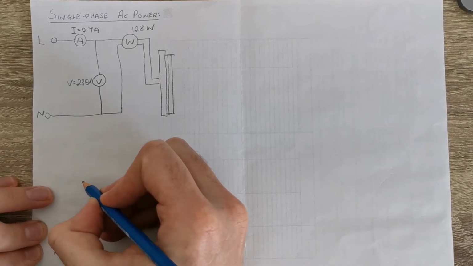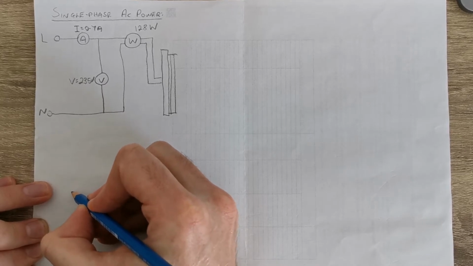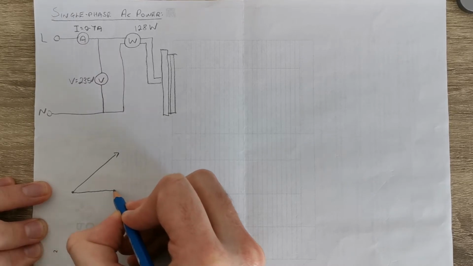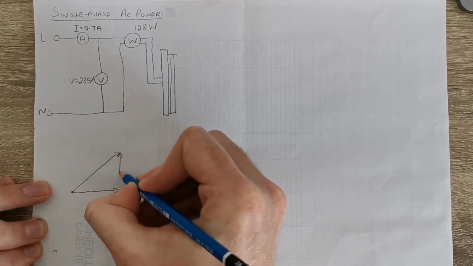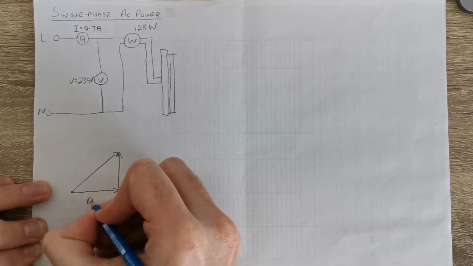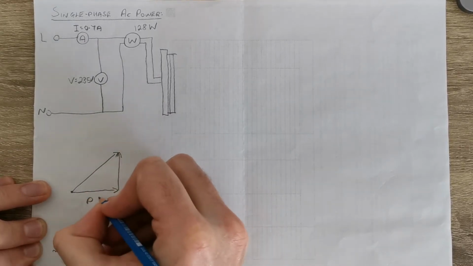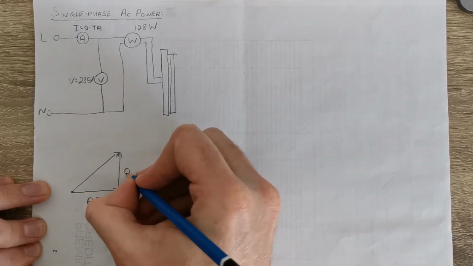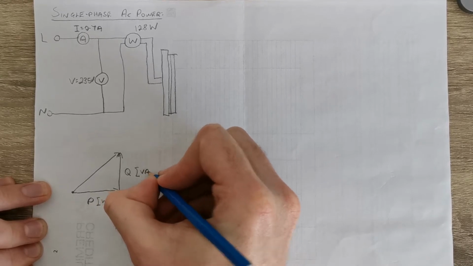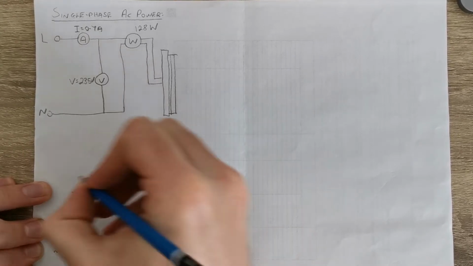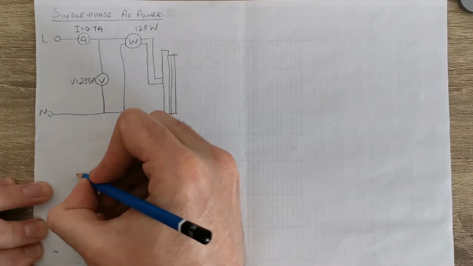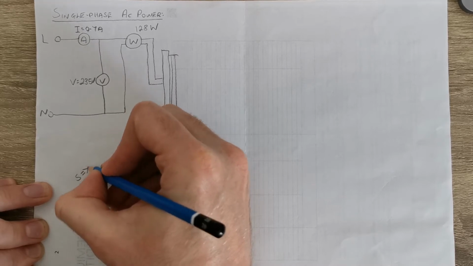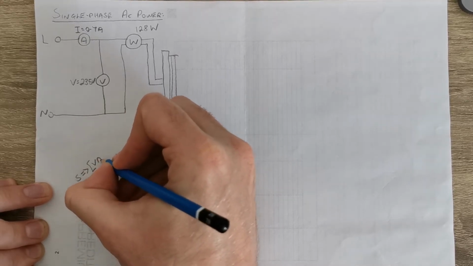what we're dealing with here when we talk about AC power is we have to consider the power triangle. Okay? So our power triangle deals with 3 powers. We have real power P, which is measured in watts. We have reactive power Q, which is measured in vars or volt amps reactive. And then we have S, which is our apparent power, which is measured in volt amps.